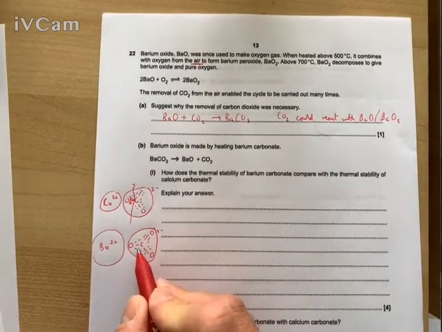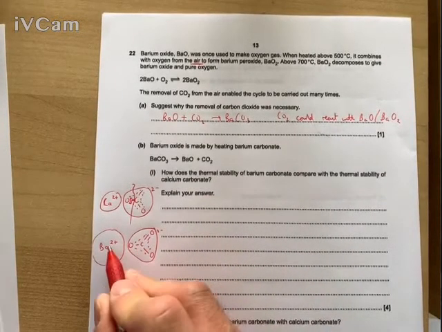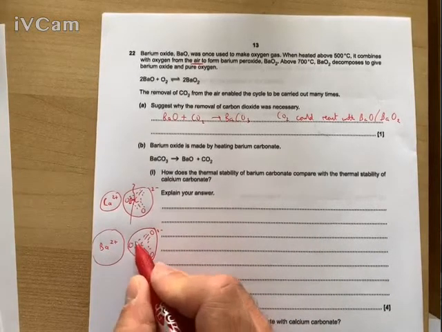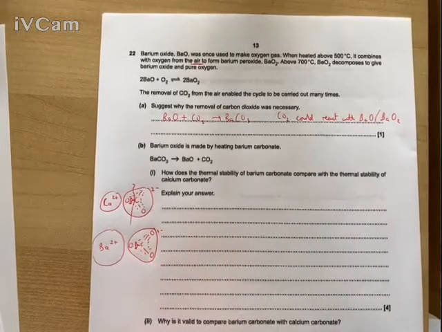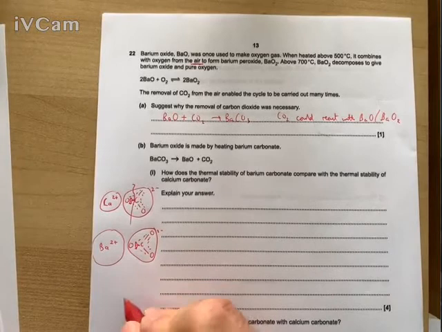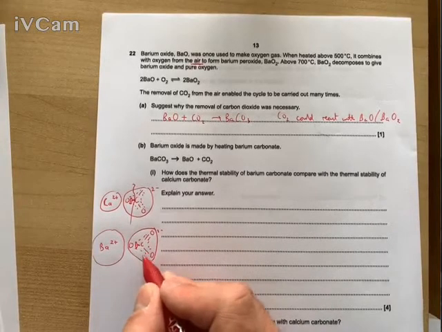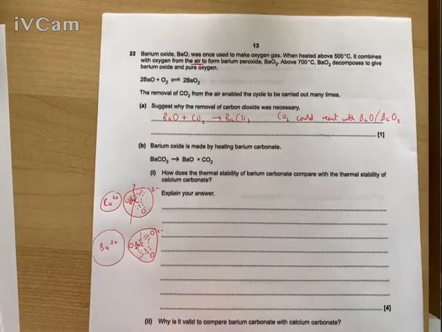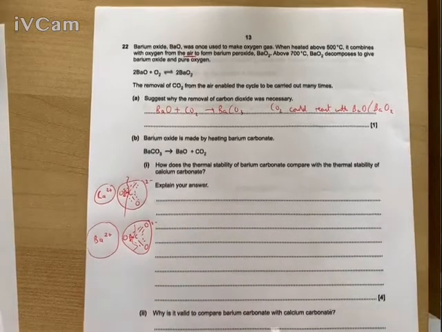Similarly here, that could happen too, but because this has a lower charge density than the calcium ion, you don't get as much distortion or polarization of this ion, and therefore you need to heat it to higher temperatures in order to get the carbon dioxide to snap off and leave you with an oxide ion there. Okay, so that's the gist of it.